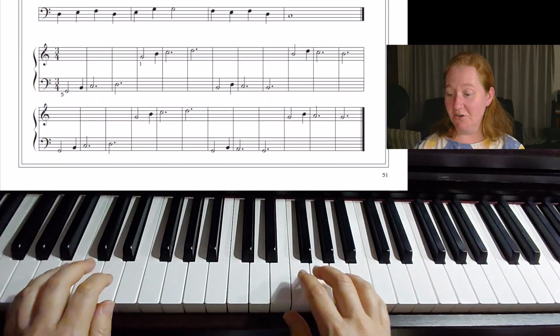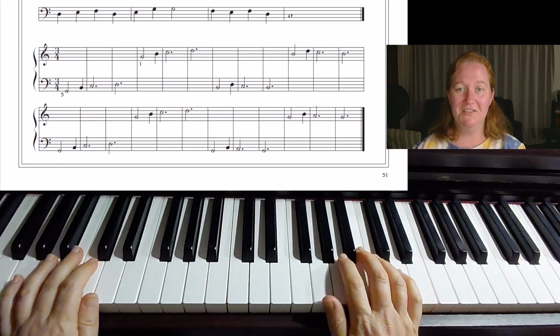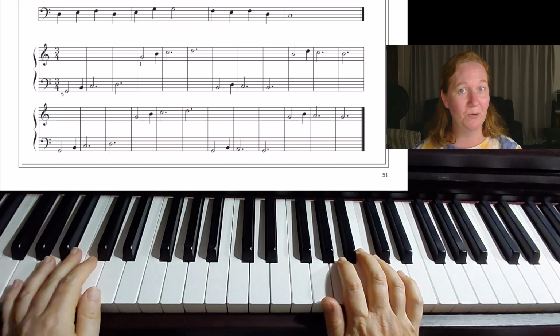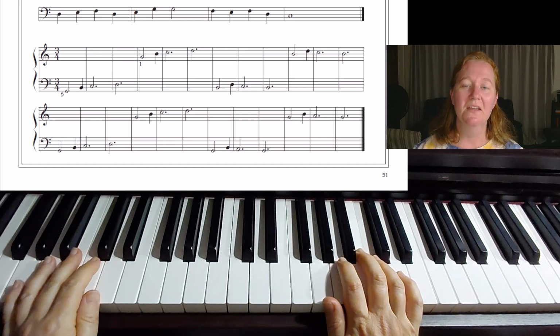Okay, so let's try playing this whole thing now so you can hear how it sounds, and then you can practice it until you can make it sound like this.